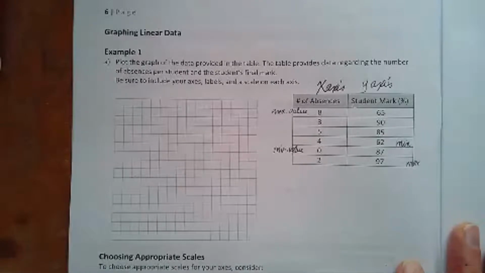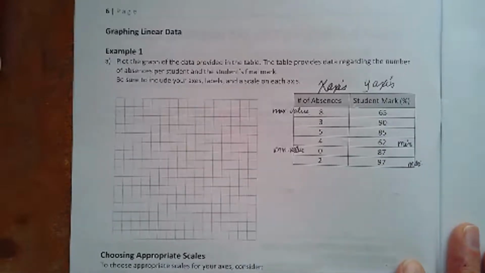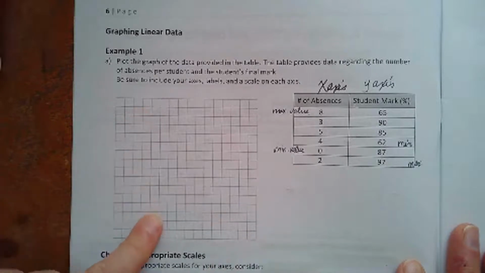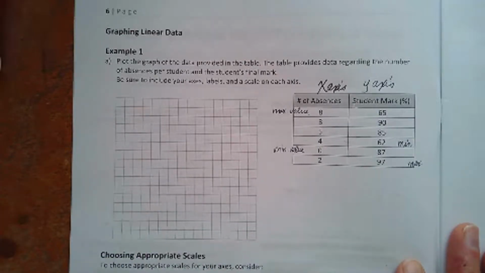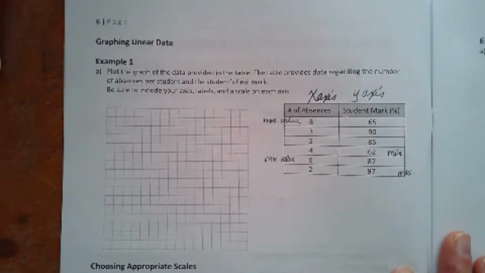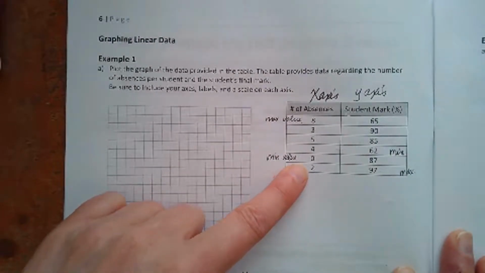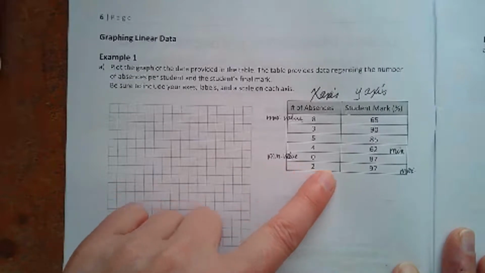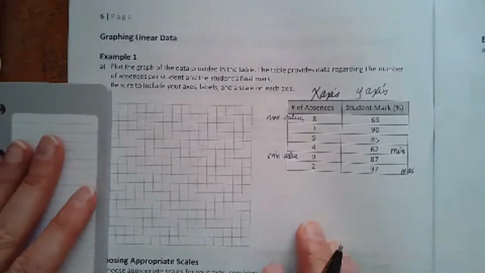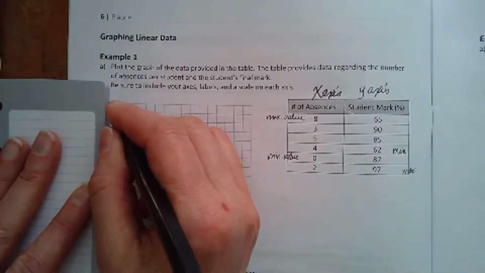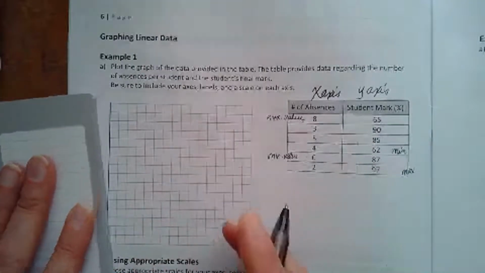Be sure to include your labels, axes, and a scale. Now, I don't need any negative numbers in this case. I'm never going to have a negative number of absences. The smallest number of absences could be 0. I'm never going to have a negative mark. So I think I'm going to use my whole grid like this.